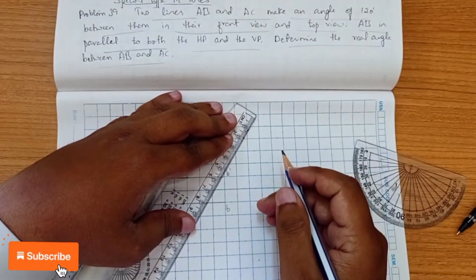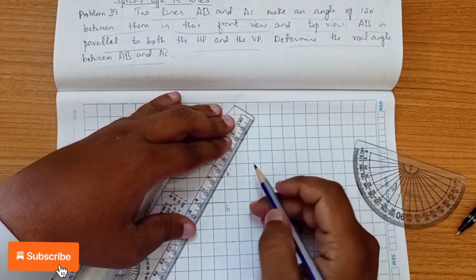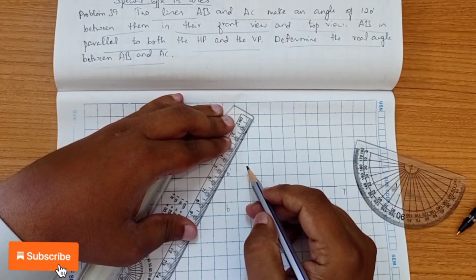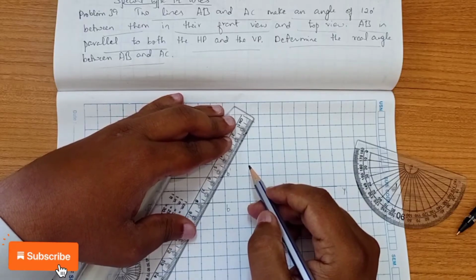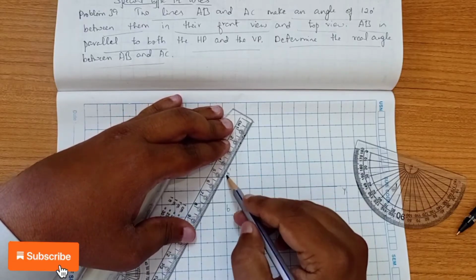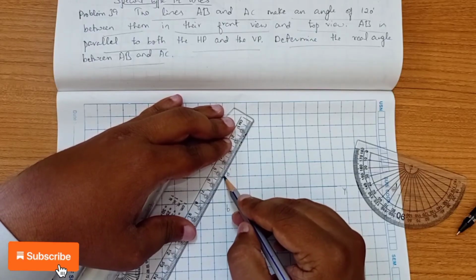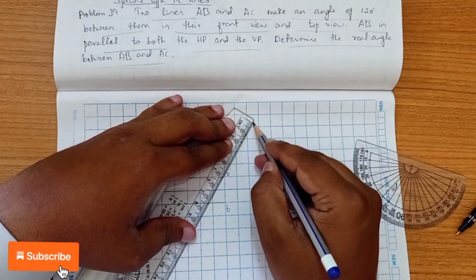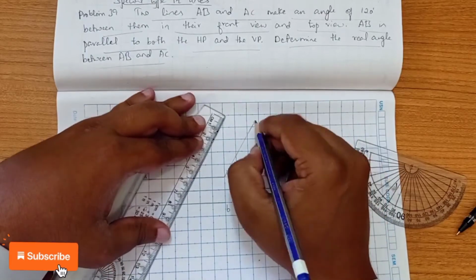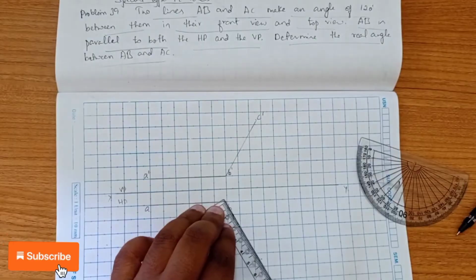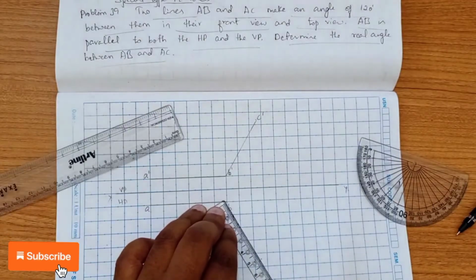Okay, so for the line of length we will take around here 50. So 50 we will take here, this BC length, 50. This is C dash, and here BC.